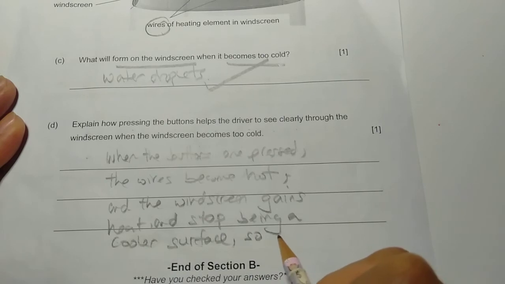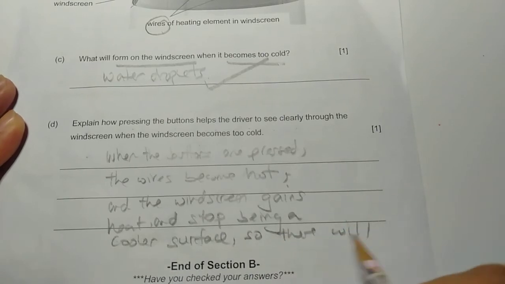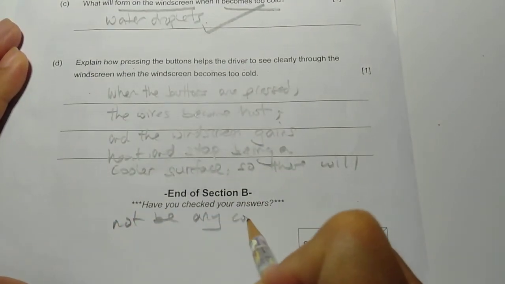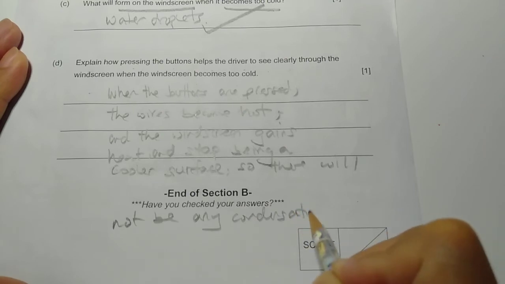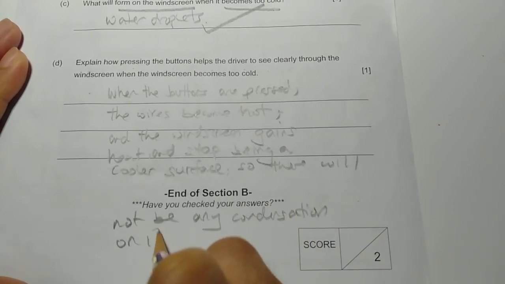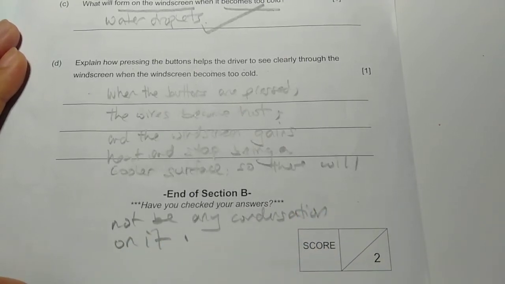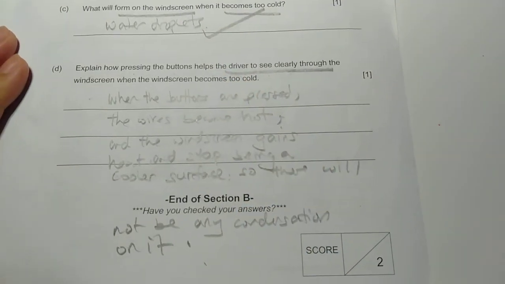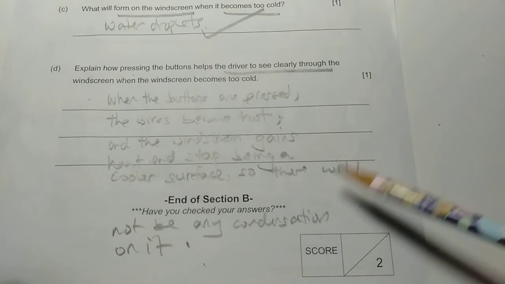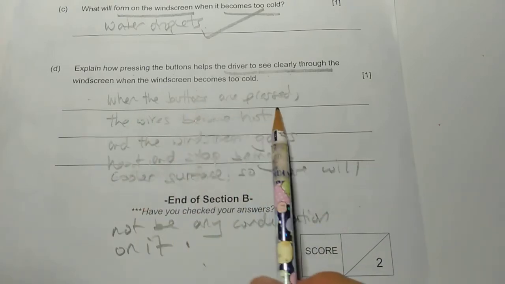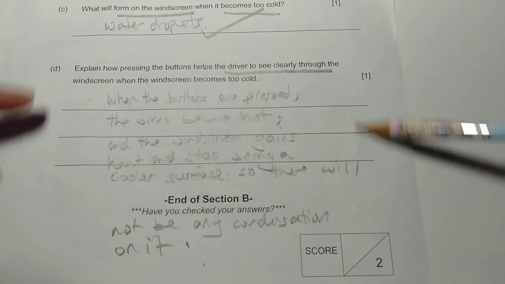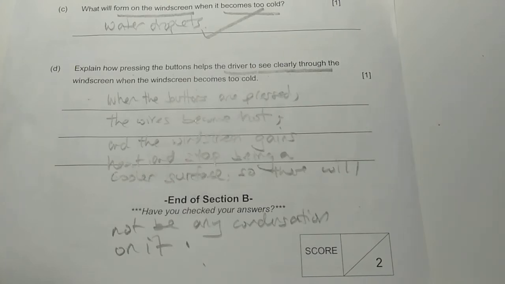So there will not be any condensation on it. And if there's no condensation, the driver can see through clearly. Of course, it looks very long, but I'm writing just 5 to 6 words per sentence. If you're filling a whole sentence, you can fill in the answer here.